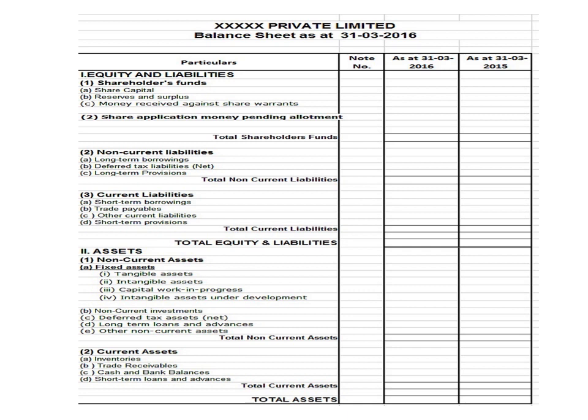In the previous session, as you all saw, we discussed the items which have to be shown under the equity and liabilities head. And in this session, we will be discussing the items which have to be shown under the head assets. So as you can see in this format, there are two subheadings under assets, one being non-current assets and the second being current assets.